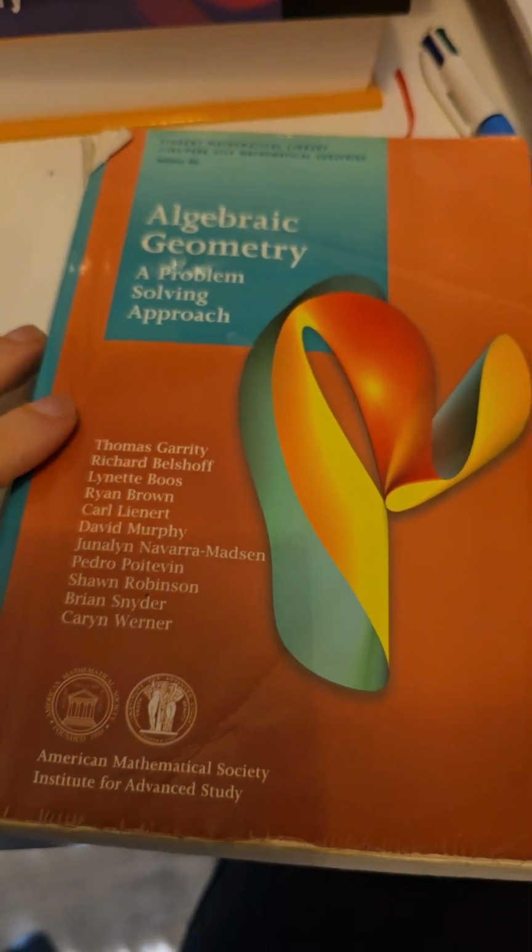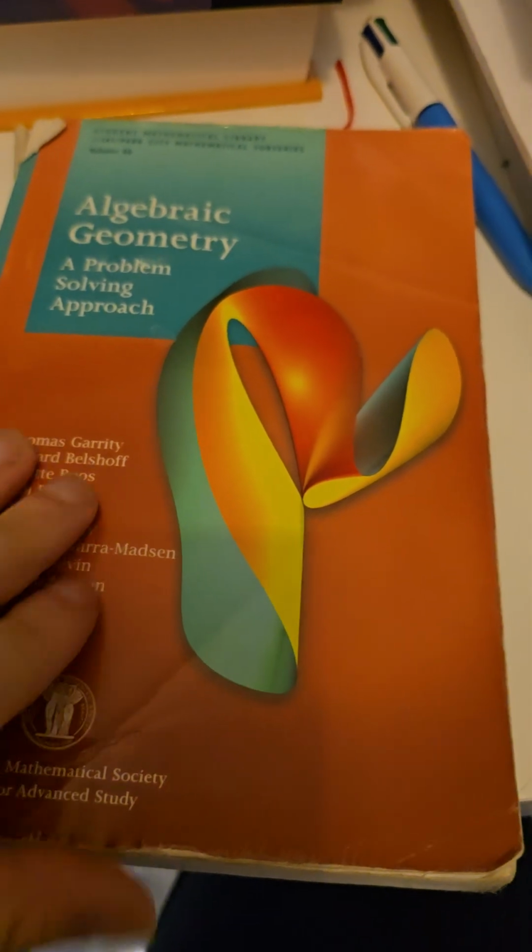Here's a book that Krim will know well. Garrity, Algebraic Geometry, a Problem-Solving Approach, one of my favorite algebraic geometry books.